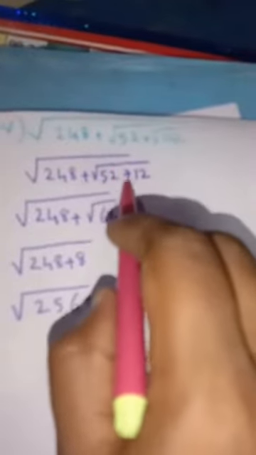Next, fifth sub question. Root of 248 plus root of 52 plus root of 144. We know that root 144 is 12.